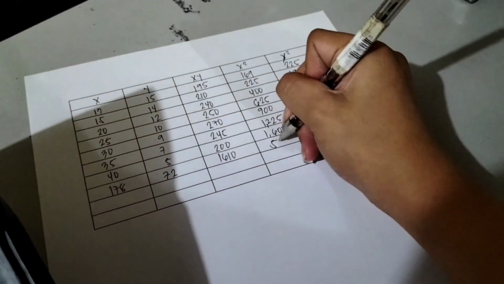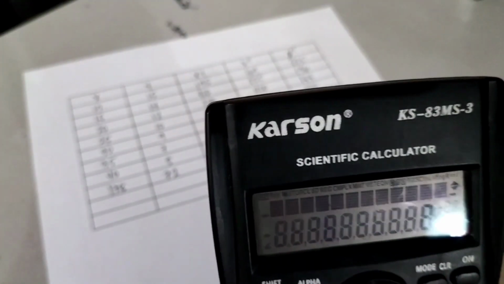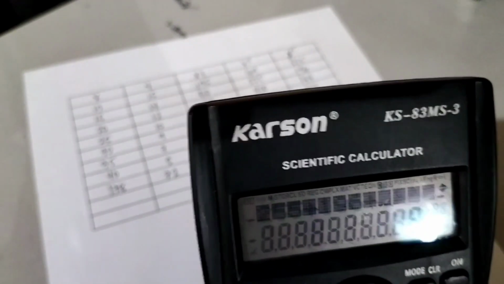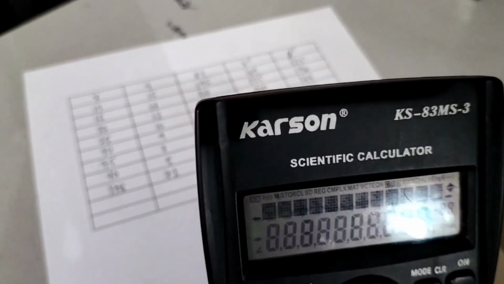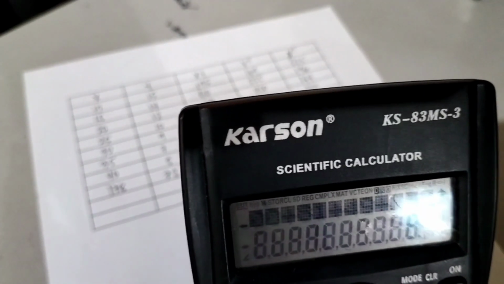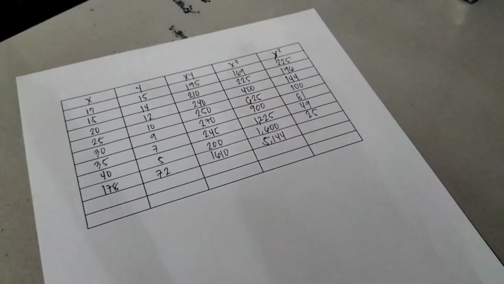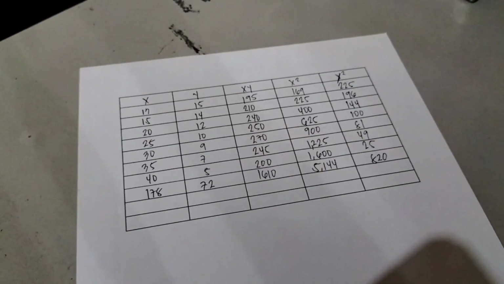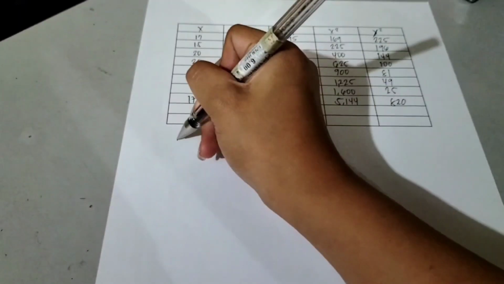Sa total naman ng x squared ay 5,144. And lastly, sa y squared naman ay 820. So, gagayahin na ulit natin yung formula.